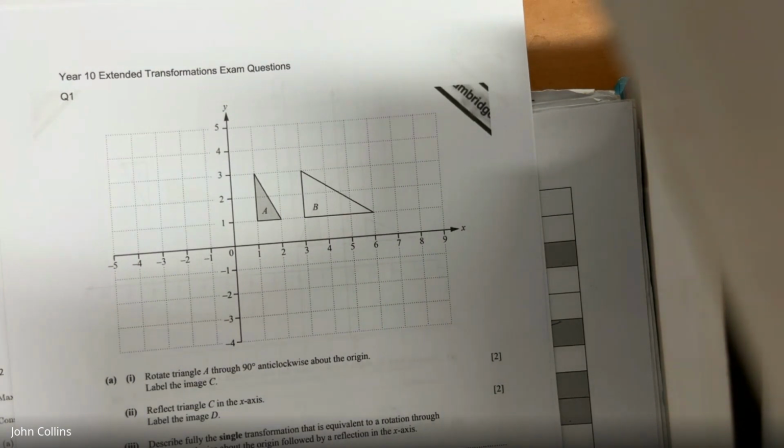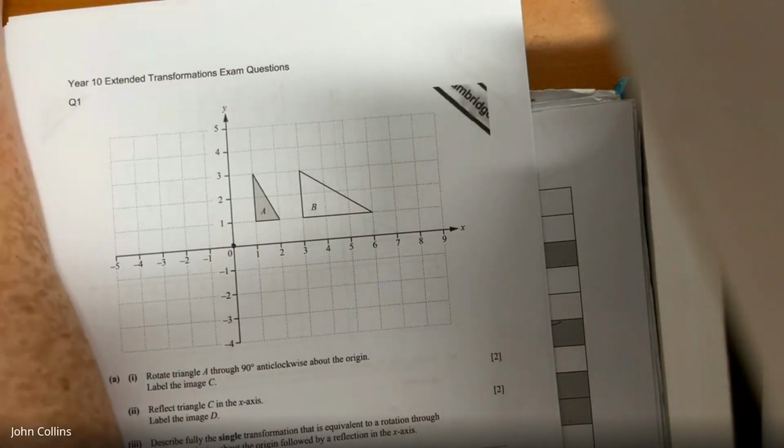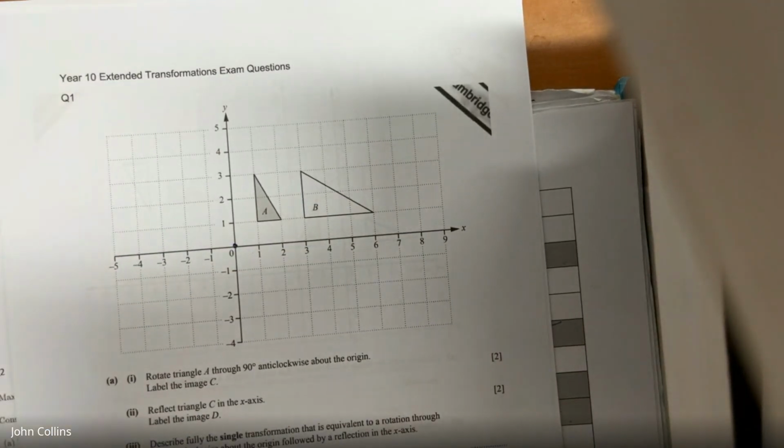Okay. So rotate 90 degrees clockwise about the origin. In case you weren't aware, the origin is here at 0, 0. That should be, if you don't know that, we're in trouble.